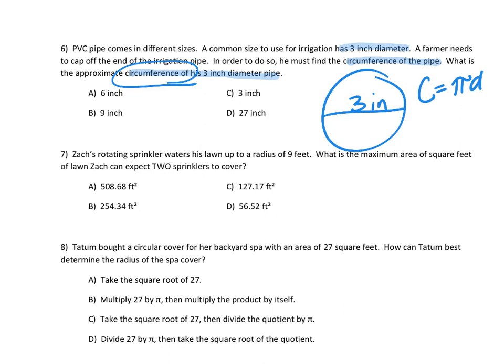Okay, number 7. Zach's rotating sprinkler waters his lawn up to a radius of 9 feet. What is the maximum area of square feet of lawn that Zach can expect for 2 sprinklers? So we're looking for area of 2 sprinklers, sorry. So we have a radius of 9 feet. So this is the first sprinkler. Okay, so what do we have to do? How do we solve this one? What formula are we going to use?